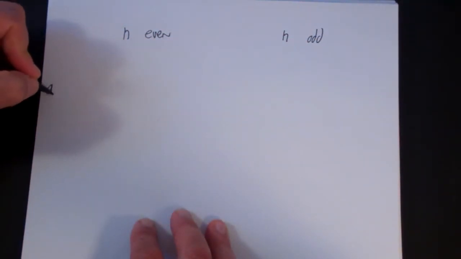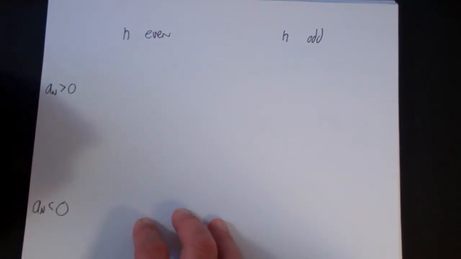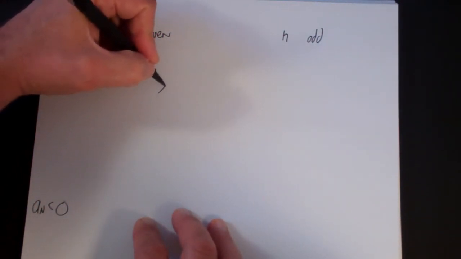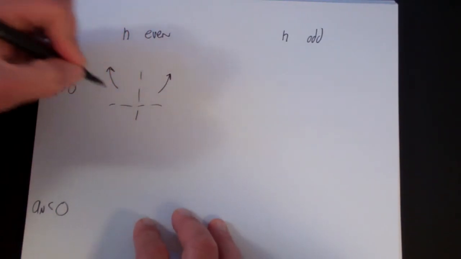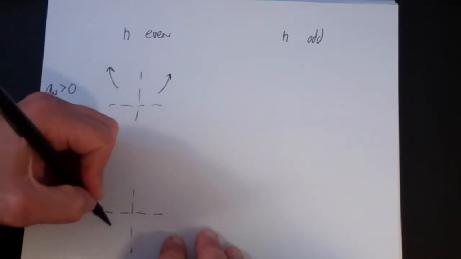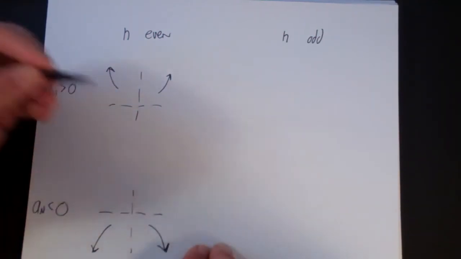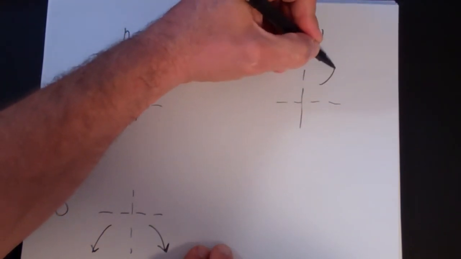You're going to have n even, n odd, an positive, an negative. This one is going to look like this. This one looks like that. This one looks like this.